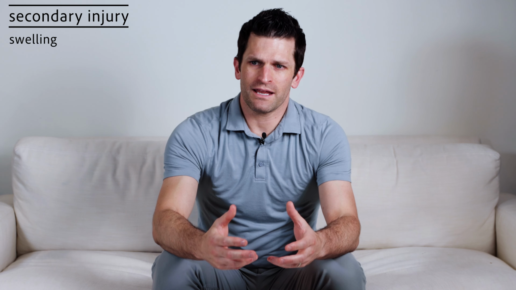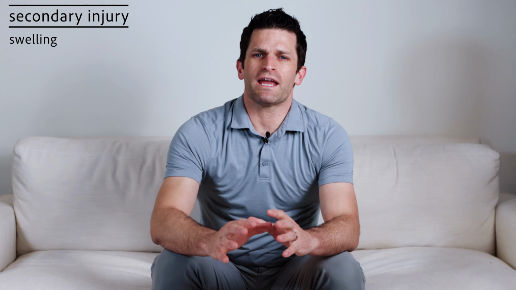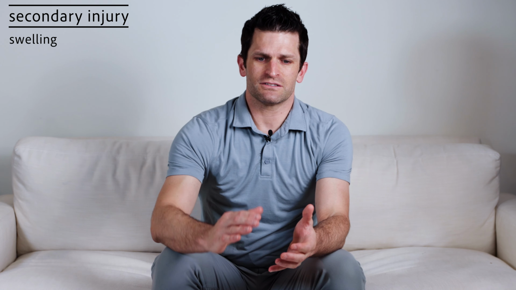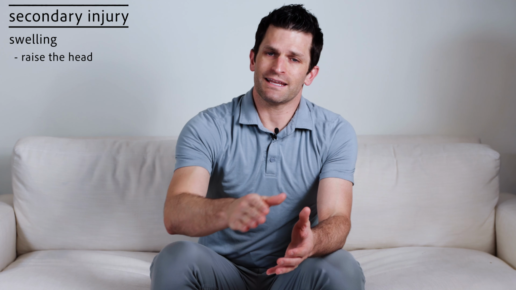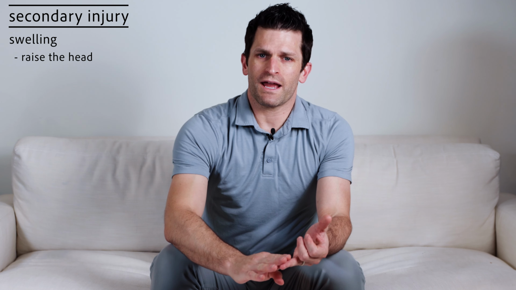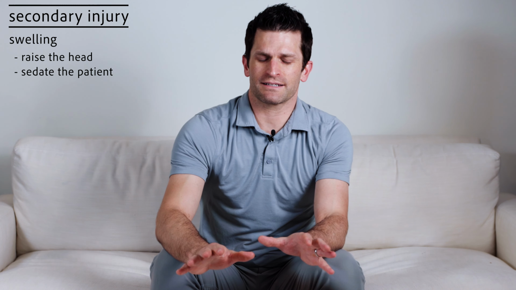Swelling is one of the main things that we deal with in the ICU, and we have some ways to manage swelling. One way that we manage swelling is to raise the patient's head of bed up so that blood can get in, but also readily drains. Another way is we give the patient some sedation so they're nice and calm and relaxed.